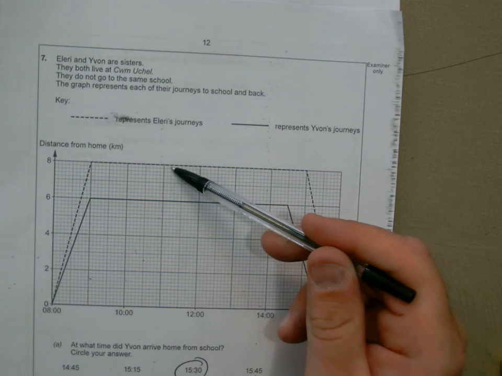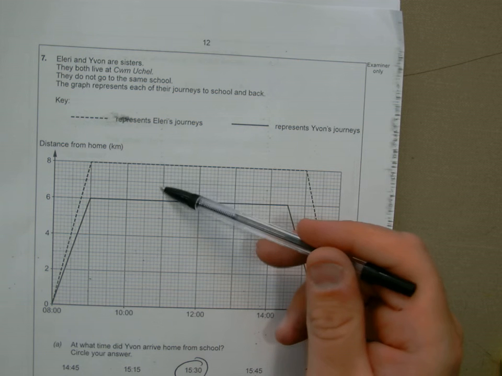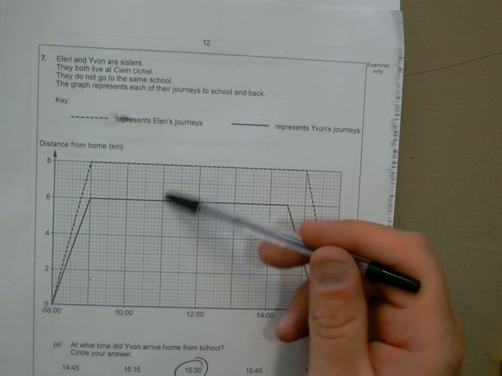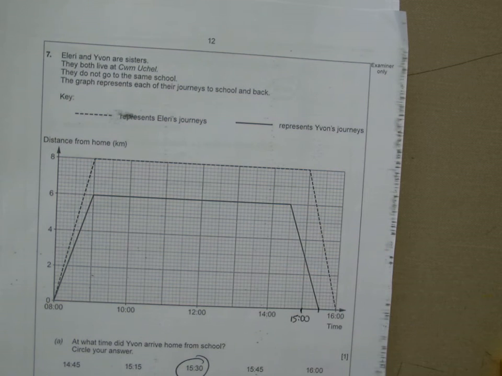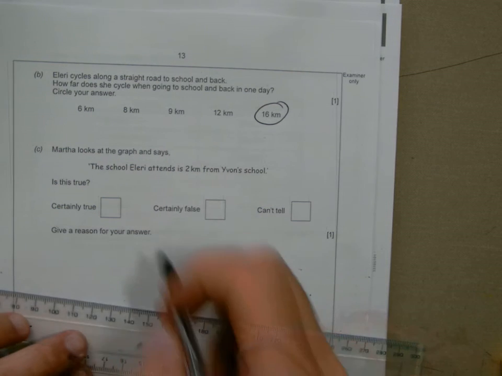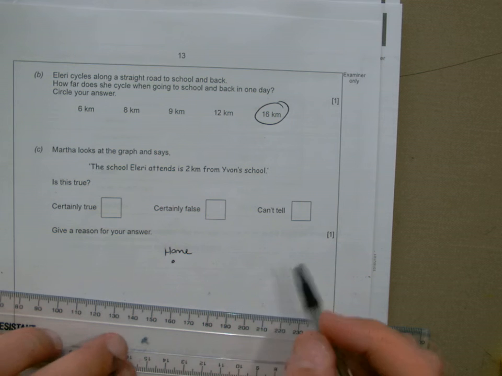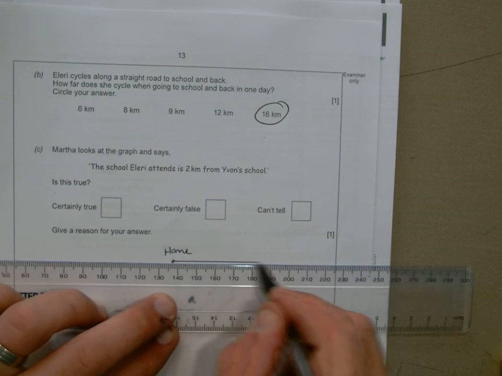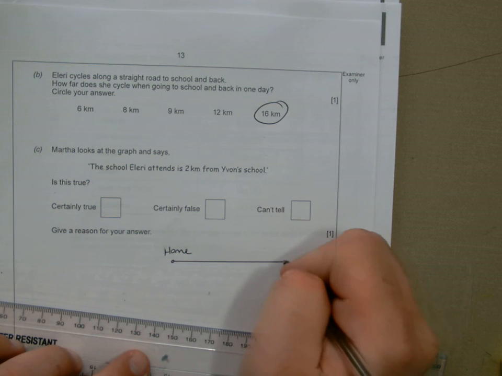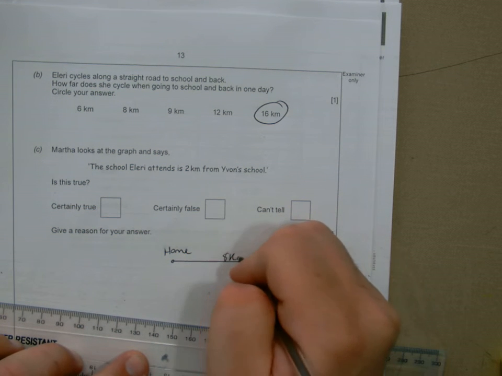However, it doesn't actually mean that the schools are 2 kilometres apart. They might be, but it doesn't have to be the case because the schools could be in different directions from each other, from their home. What I mean by that, it would be best to illustrate this. Suppose this is their home here. Now we know Larry travels 8 kilometres to her school. So Larry gets to school and it's 8 kilometres away.